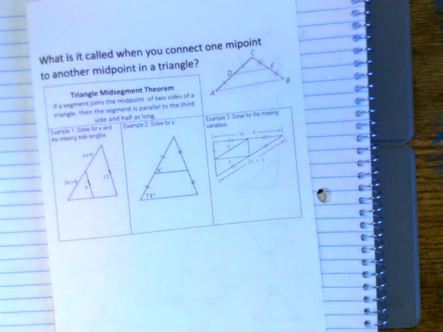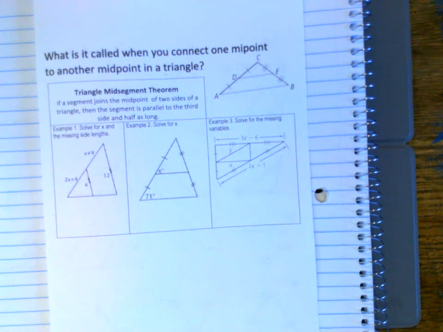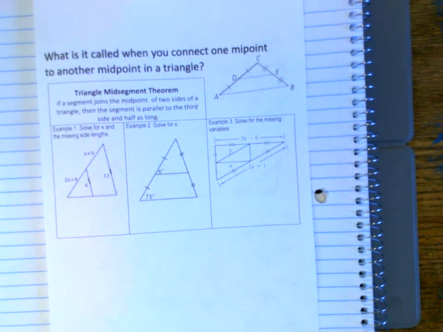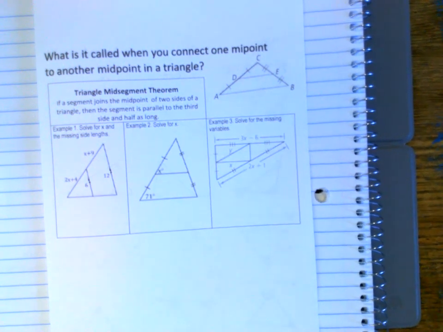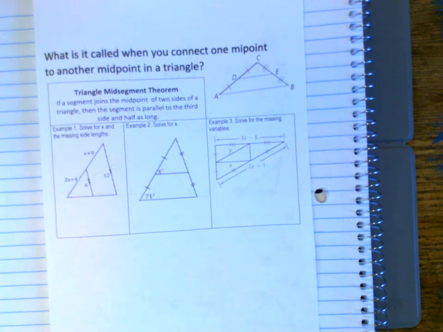What is it called when you connect one midpoint to another midpoint in a triangle? This is what we call the triangle mid-segment theorem. You've probably seen these a million times on tests, if not earlier. They are very popular, and they sometimes even throw a fourth side on this to turn it into a discount, crazy-looking trapezoid that's been cut in half, and they messed up the line or something. It's just ugly. Well, we're going to master how to solve all that mess.